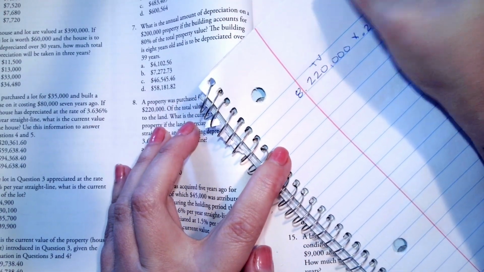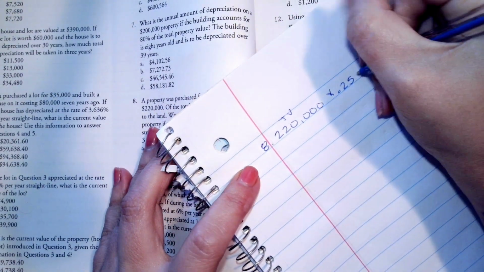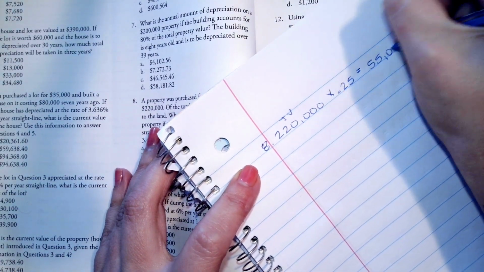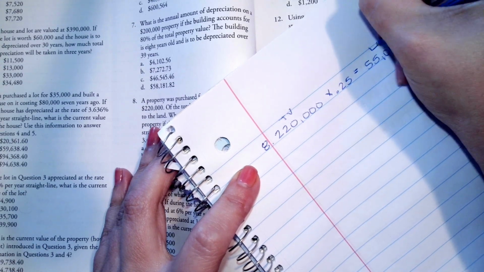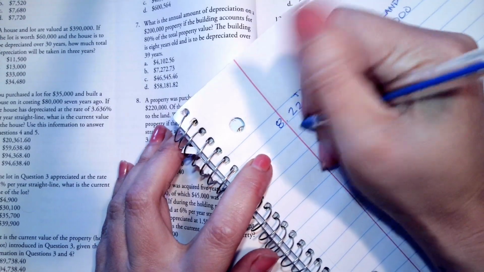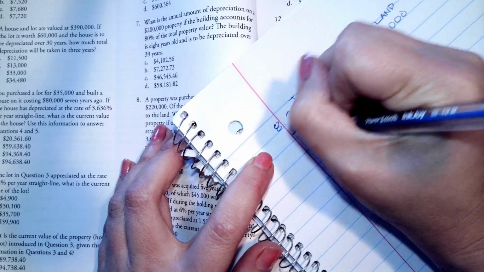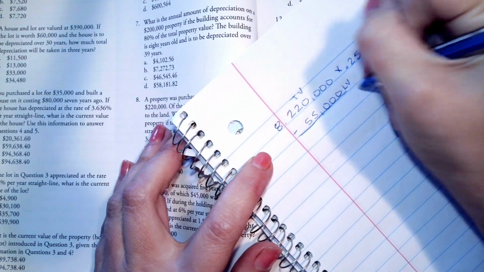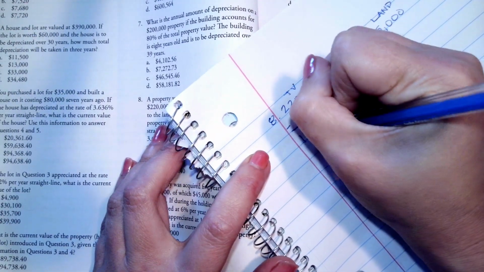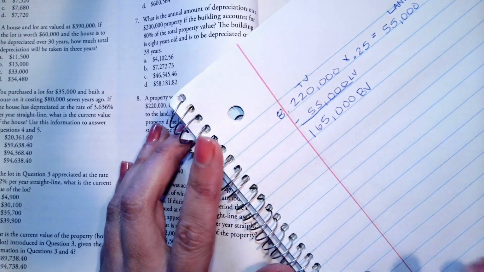So we're going to multiply by 0.25. So it's 25%. So $55,000 is the land value. So if you take away the land value, you are left with building value. 165 in building value. So now we can do the appreciation and depreciation.